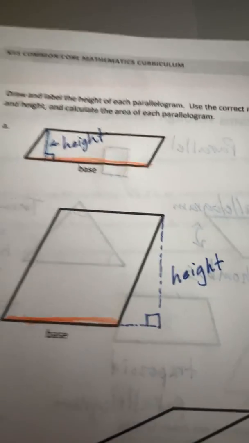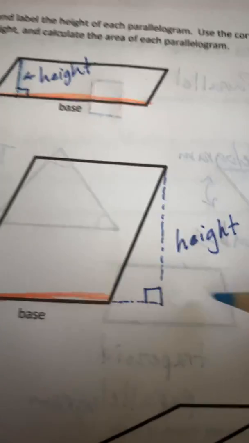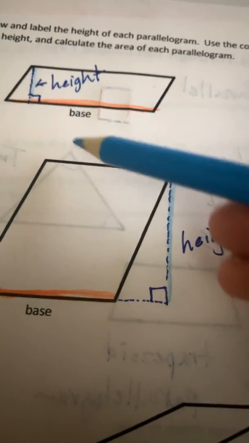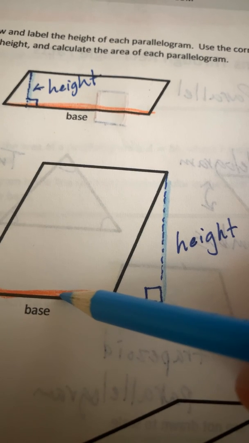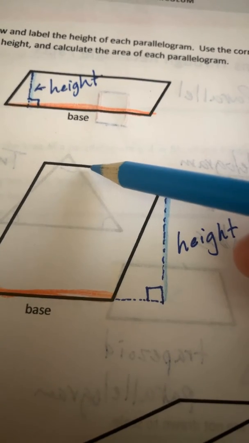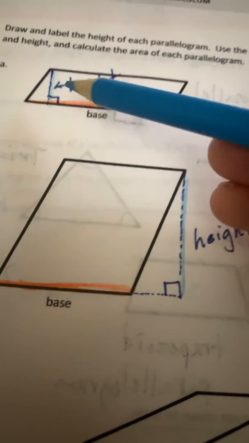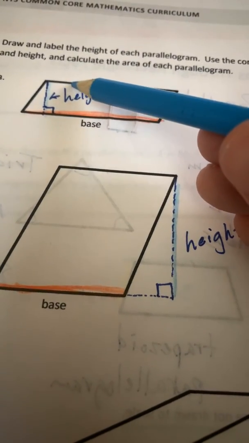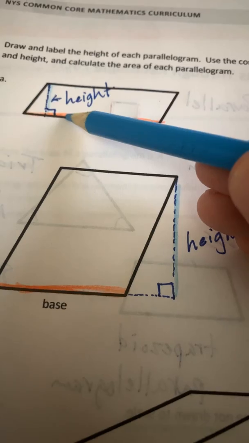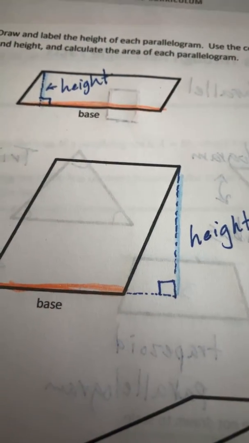That's how tall the shape is. All right, you can see that's the height. It's basically saying from here to here. Okay, that's what the height is. How far is it from this parallel line to this parallel line? Same thing as this one. How far is it from this parallel line to this parallel line? Height.